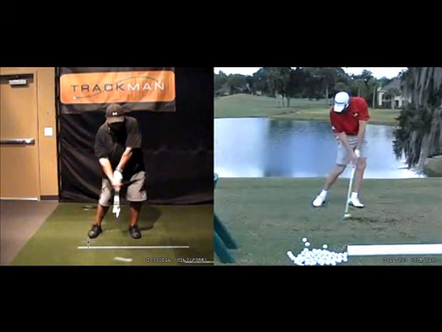Another thing that really helps get that arm and shaft in that position is getting your body more to the left side. If I were to draw a line straight up from Grant's ankle, it almost passes through his belt buckle, the center of his body right here. The average pro has 85% of their weight on the left side at impact. And you have too much weight on your back foot. This back foot is still flat. Grant is coming off of that back foot.